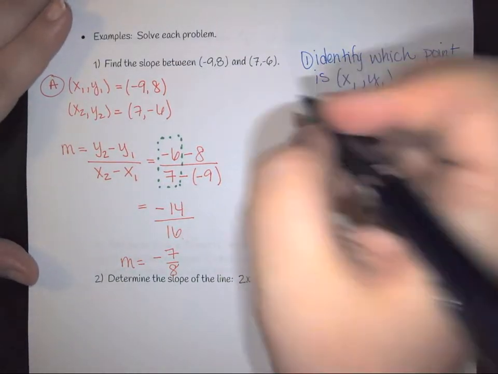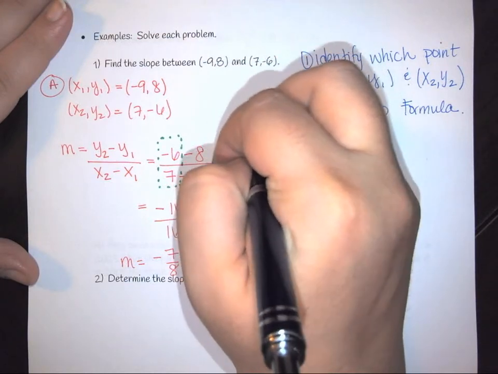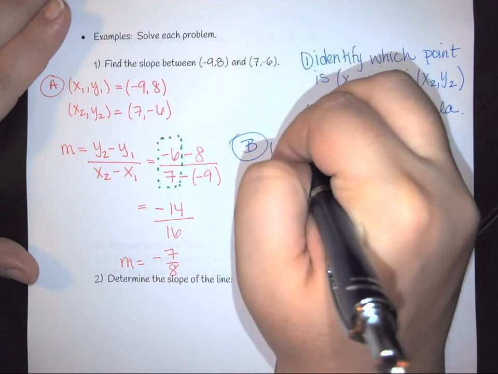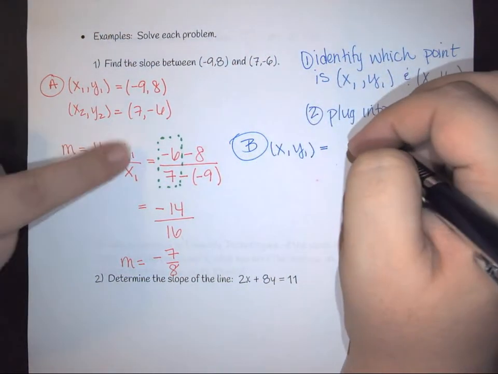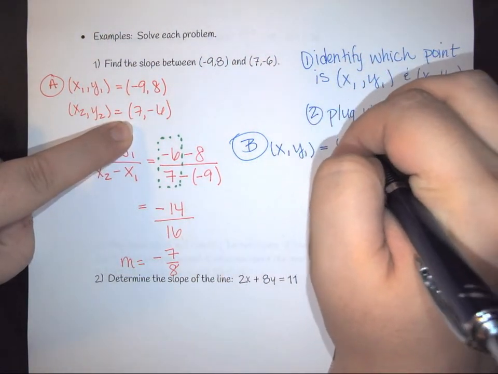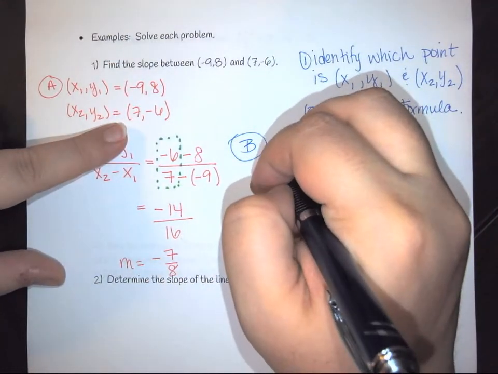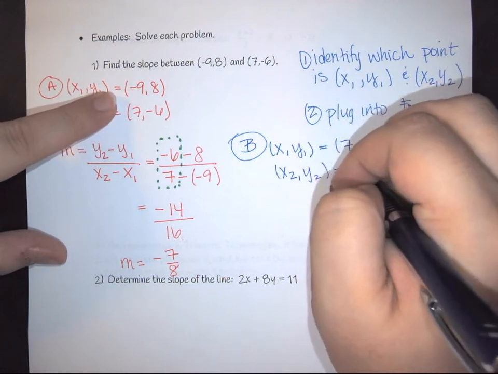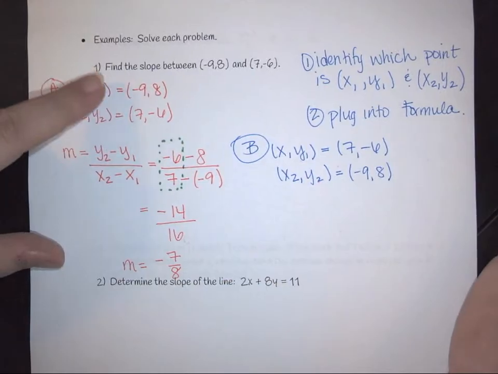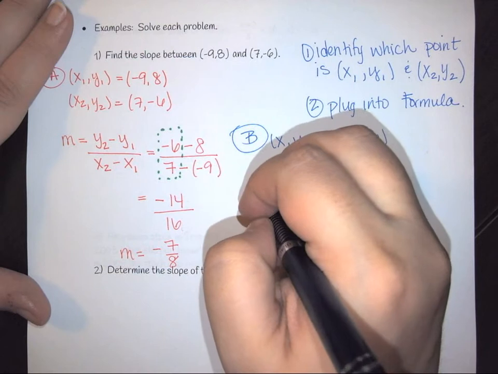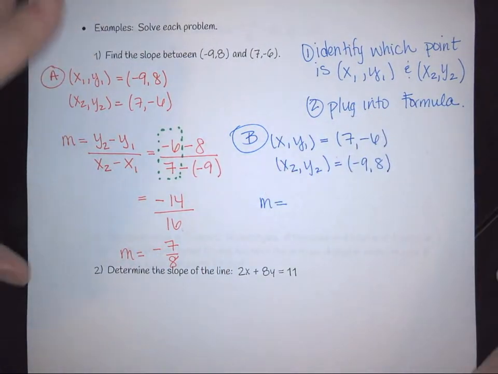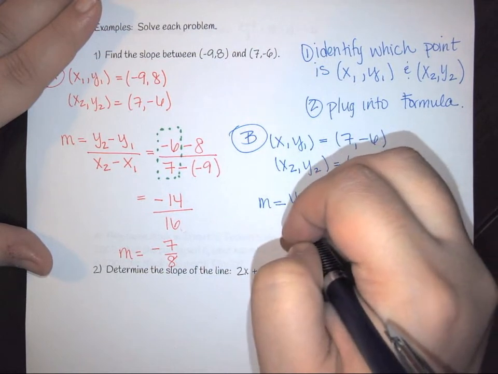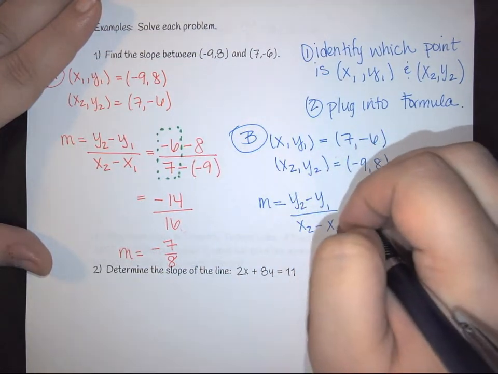So, just for grins, let's look at way number B. And let's say that we made x1, y1 equal to the other point. So 7, negative 6, which meant x2, y2 was equal to negative 9, 8. So let's test my theory that it does not matter how you plug it in. So again, y2 minus y1 over x2 minus x1.